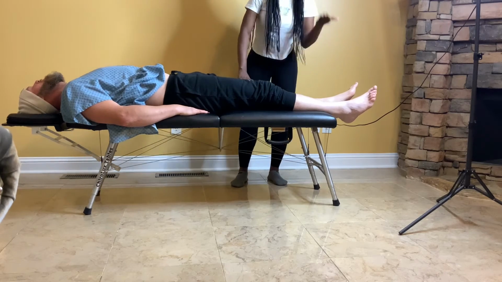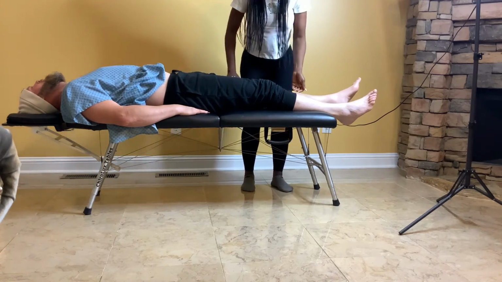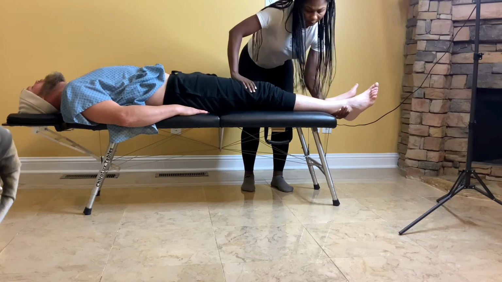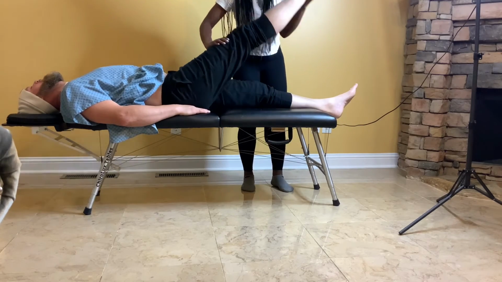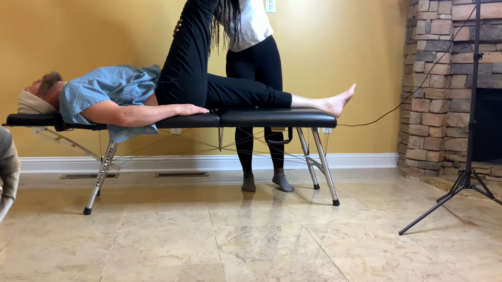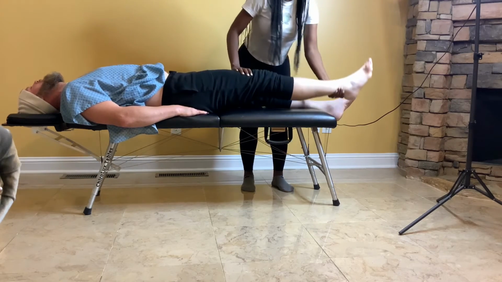All right, I'm gonna try that bilaterally since the patient may have experienced some pain here. I'm going to do that. Do you feel pain? Okay.